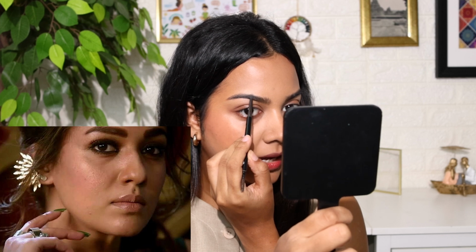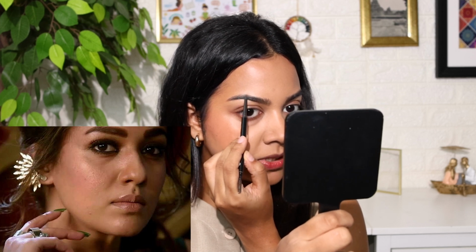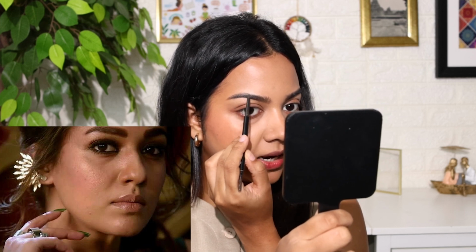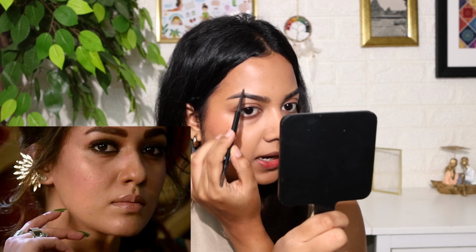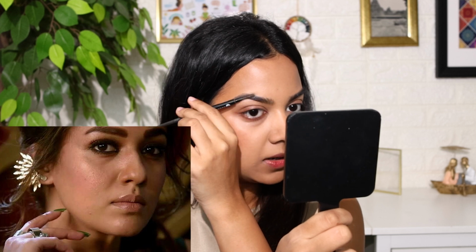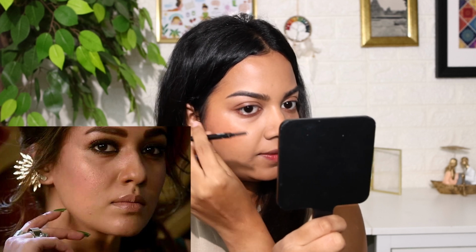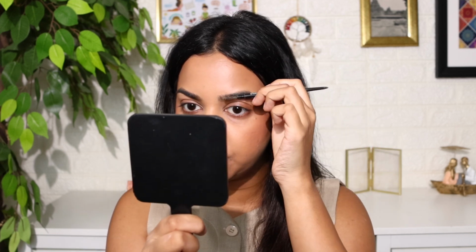She has very lifted eyebrows and they go more straight, and mine is more arched. So I'm not going to be increasing the arch over here. Rather, I'm just focusing on filling it. That way I look like I have more volume and more brow hairs to match up with the same reference. So I'm going to zoom you in and we're going to jump right into doing the eyes.